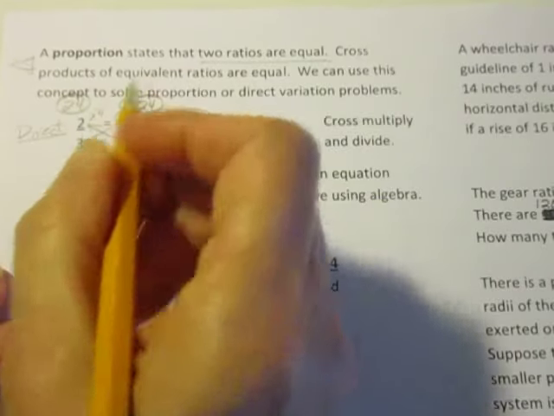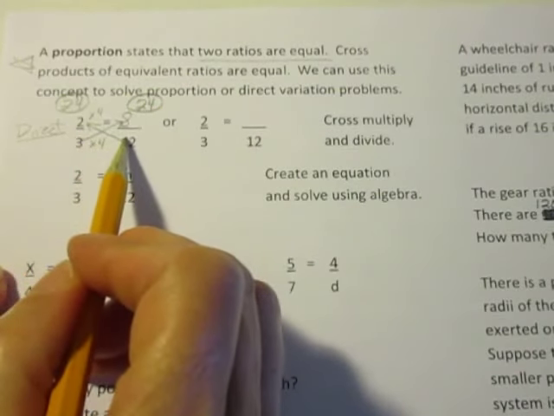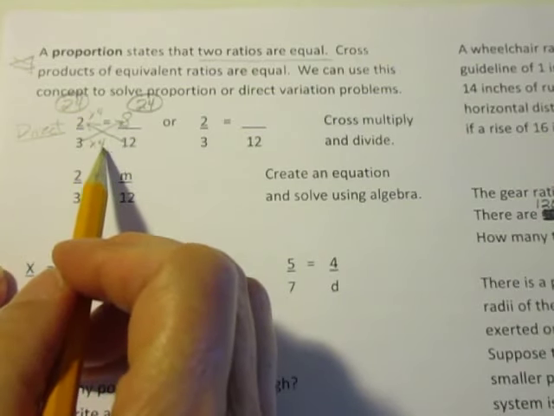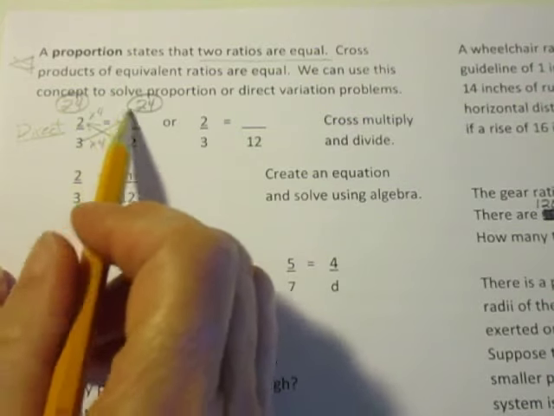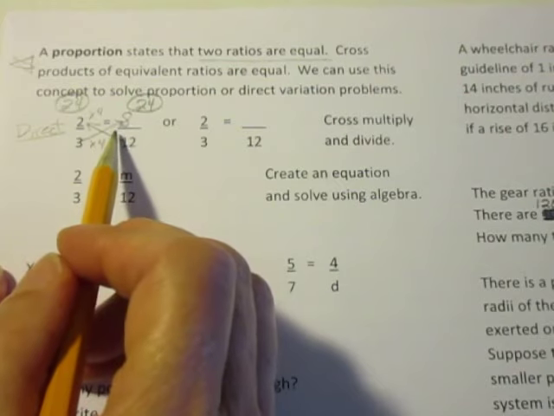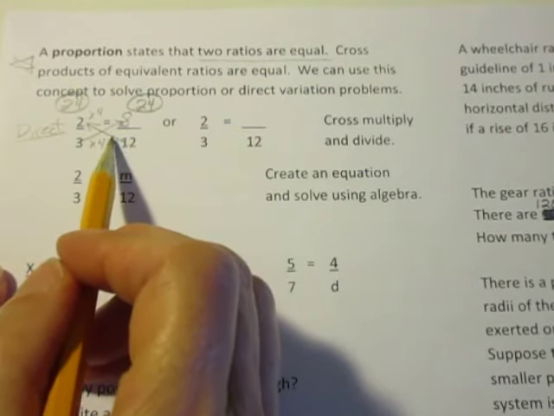If I have written equivalent ratios, my cross products should be equal to each other. I can use that as a check to see if two ratios are equivalent.